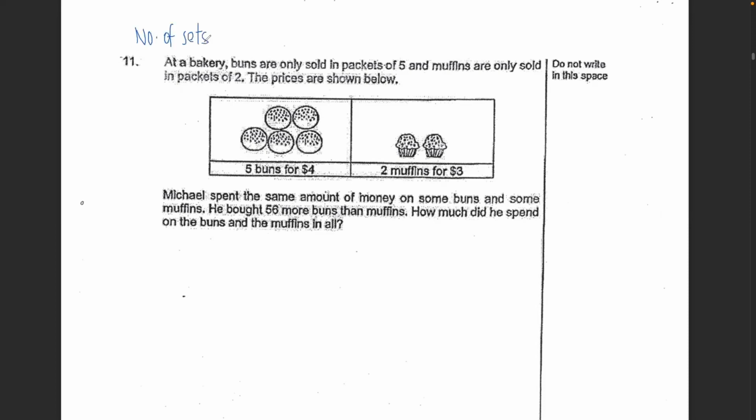In a number of sets question, our job as a student is to find my one set first. How do I know what is my one set? It depends on the question. Now we look at the first part, and this is the part that will tell you how to find your one set. Now, it says what? Michael spent the same amount of money. If you have the paper, please circle this part with me.